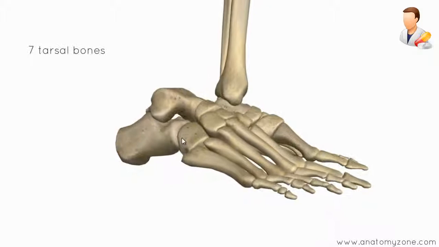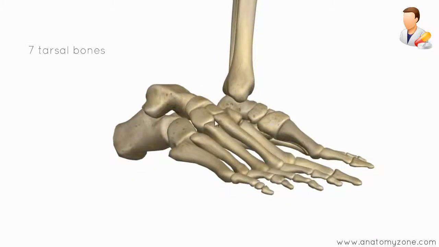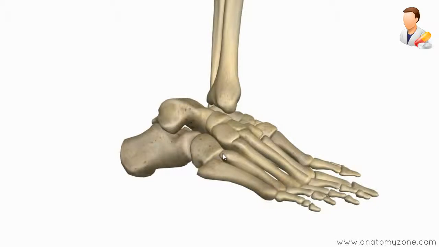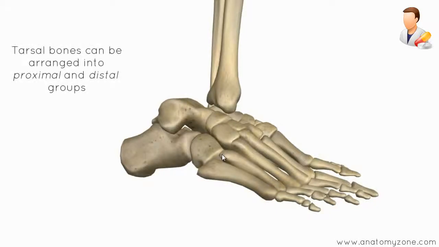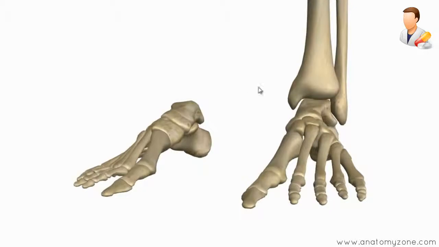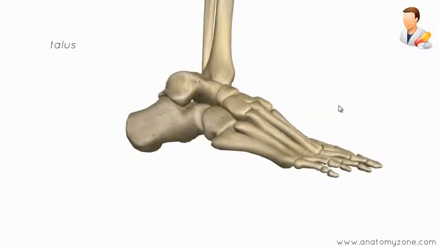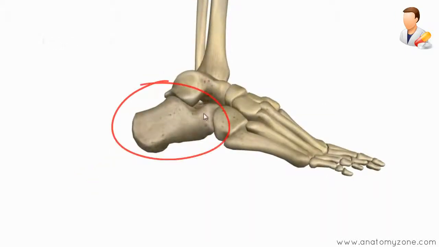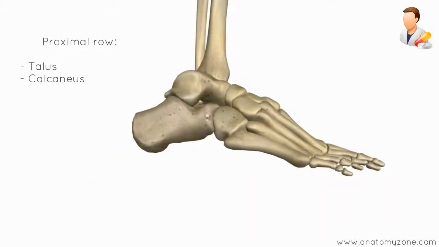So you've got 7 tarsal bones. These are the bones that come before the metatarsals and the phalanges, and you can separate the tarsal bones into a proximal and distal group. In the proximal group you've got 2 bones. You've just got this bone here which articulates with the tibia and the fibula. It's called the talus, and you've got the calcaneus. Those are the 2 bones in the proximal row.